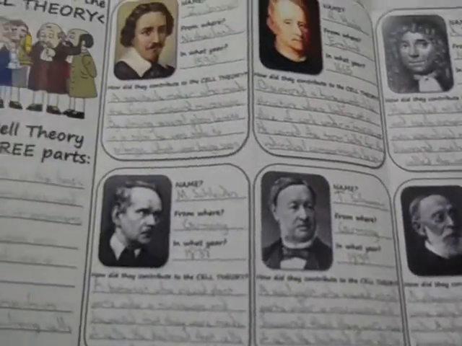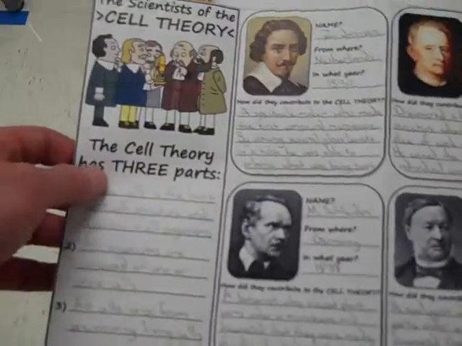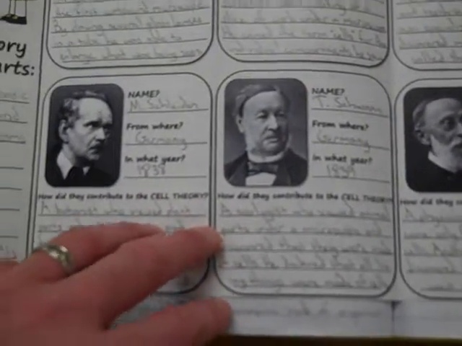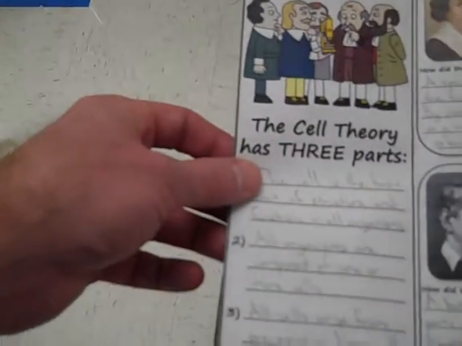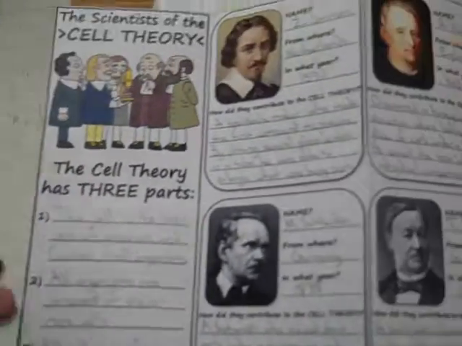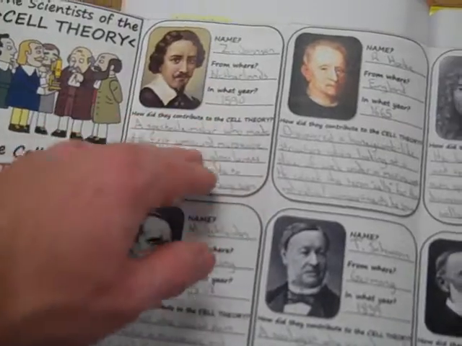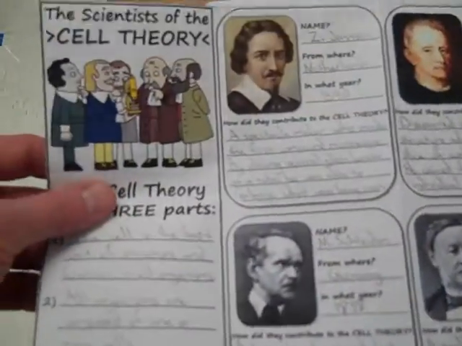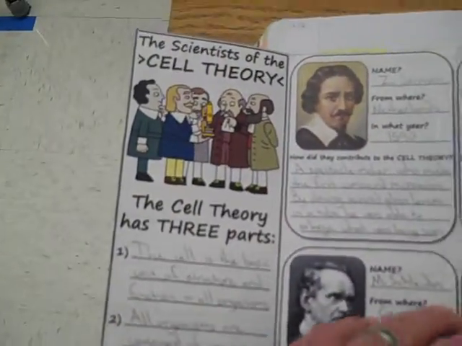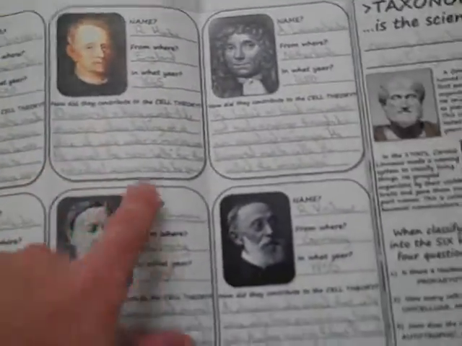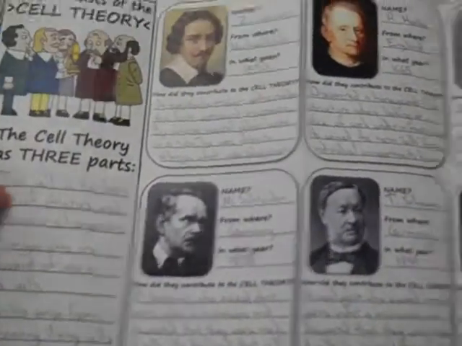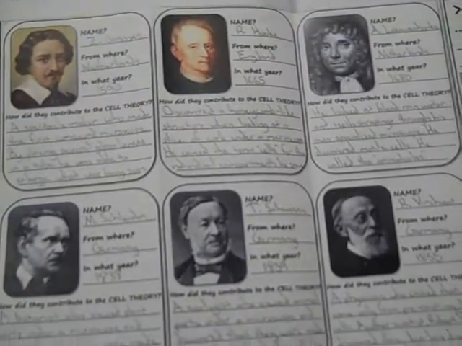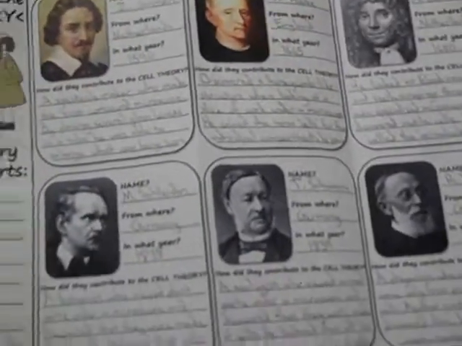If you have a lecture of your own, you can use that. If they have these people in their textbooks, they can figure out that information from there also. So there's the 3 parts of the cell theory. They have to name the person, where they're from, what year they made their history, and what they actually did. And these are not all the scientists that contributed to the cell theory, but these are usually the ones that are credited and recognized for it.